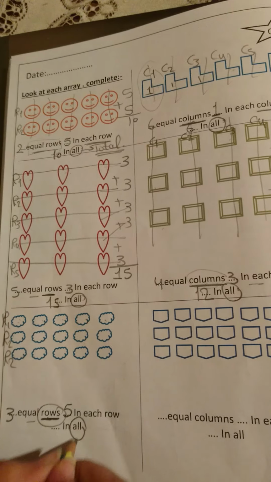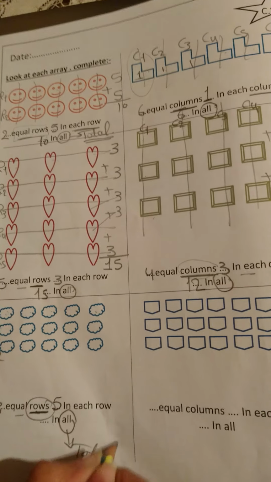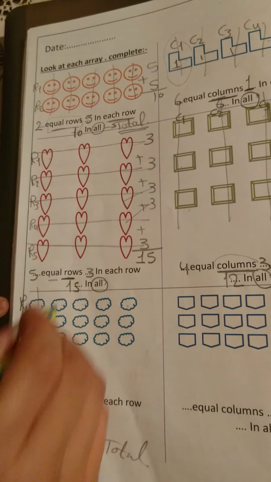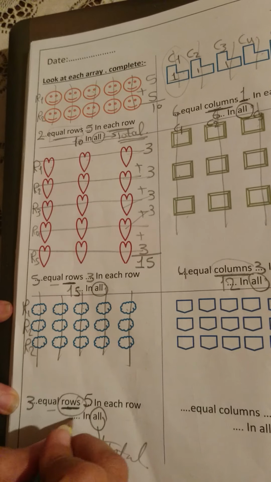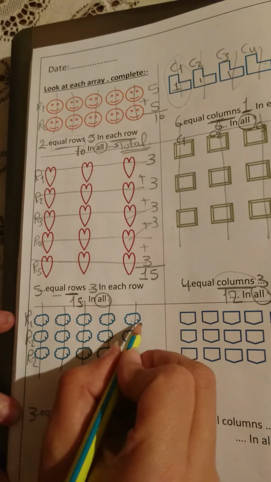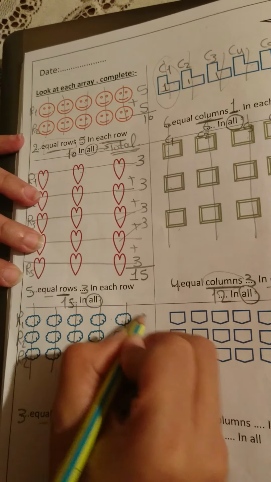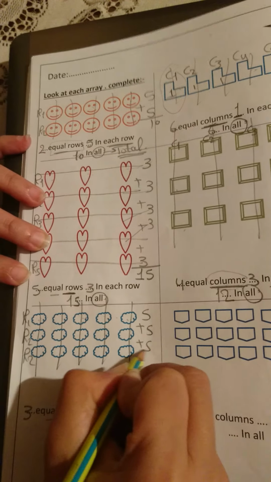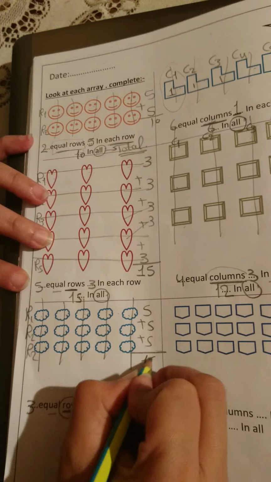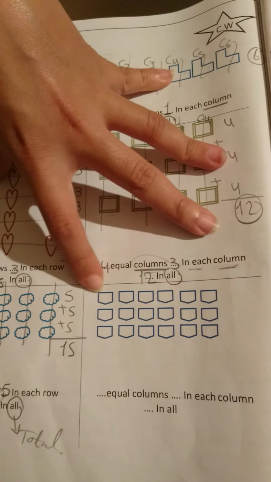How can I get the total number of objects? By skip counting way: 3, 6, 9, 12, 15. 15. Or by adding the rows. 1, 2, 3, 4, 5. 5 plus 5 plus 5, by repeated addition equals 15. The last exercise.